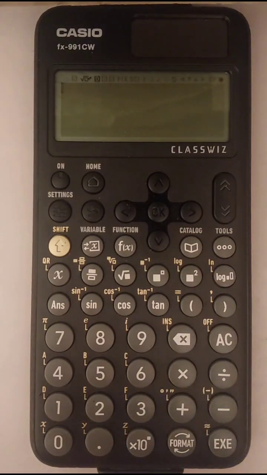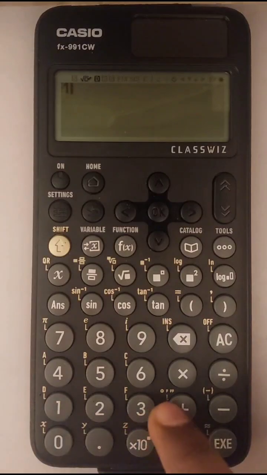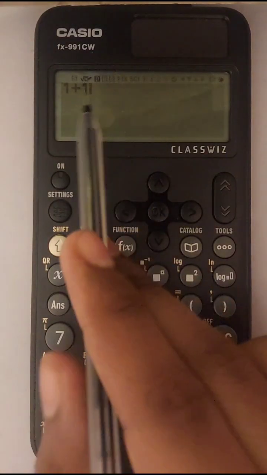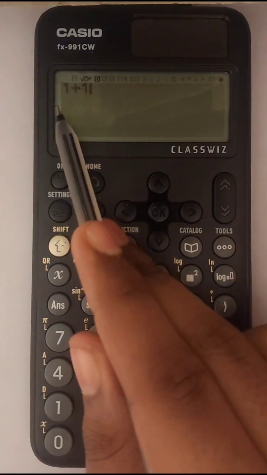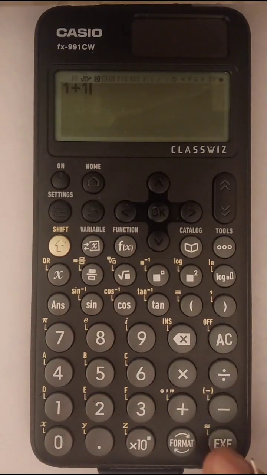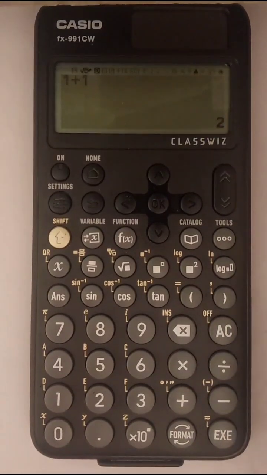Let's start with the addition. If you press 1 plus 1, it will do the sum of 1 plus 1. In order to calculate it, you have to press exe and you will get the calculation as 2.